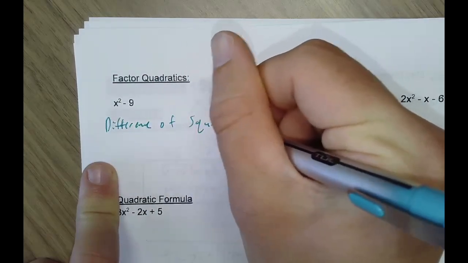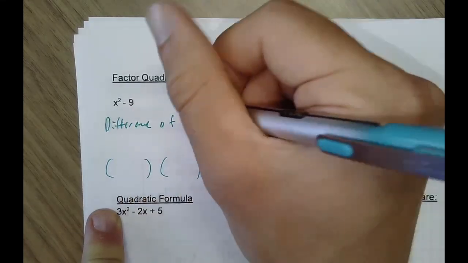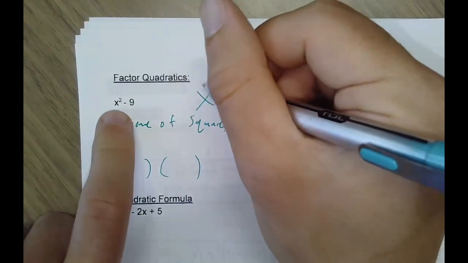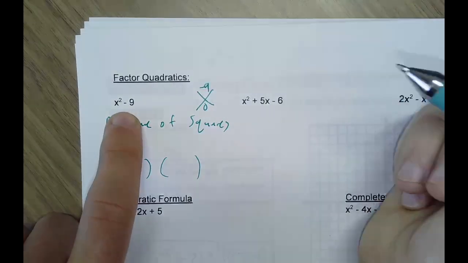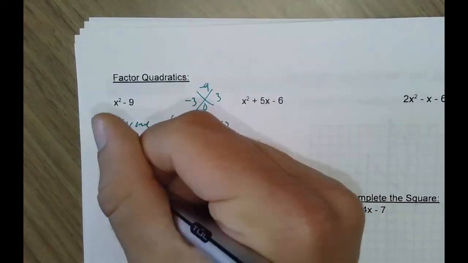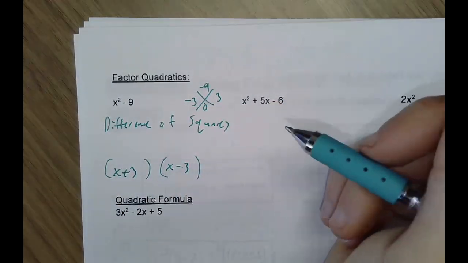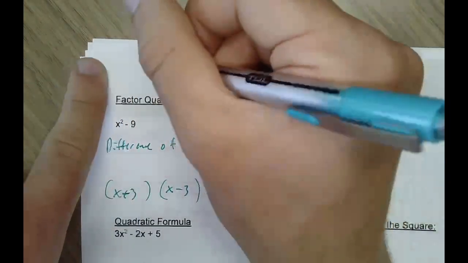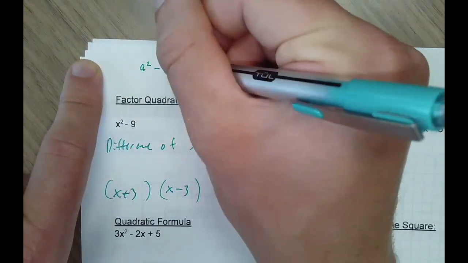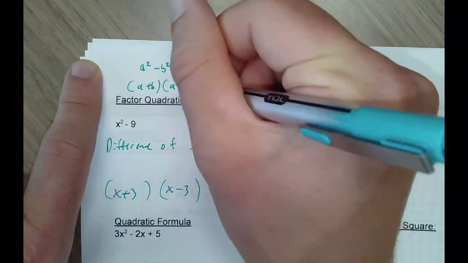And what we do when we see a difference of squares, we look for two numbers multiplying to get negative 9, but adding to get 0 because there is no middle term. Those two numbers are negative 3 and 3. So we have x plus 3 and x minus 3, right? This is the general form. A squared minus b squared is a plus b times a minus b, right?